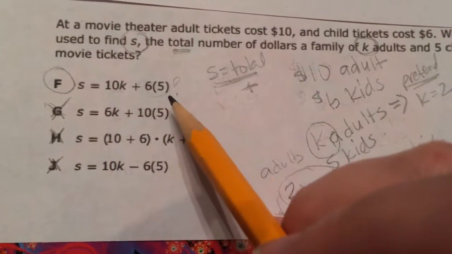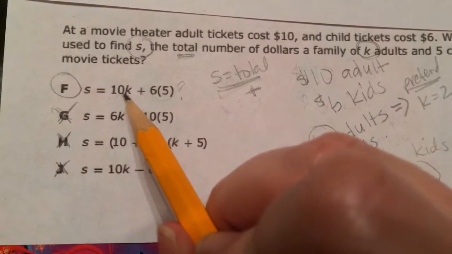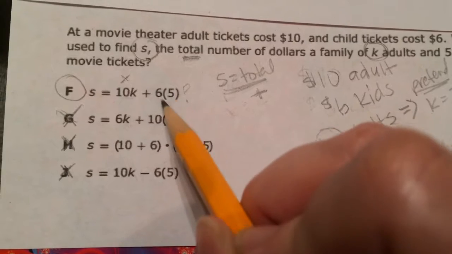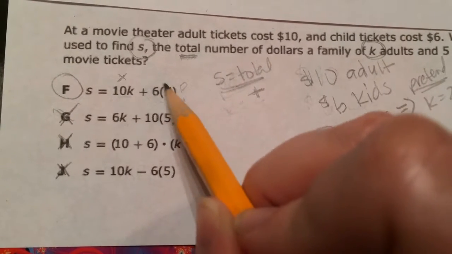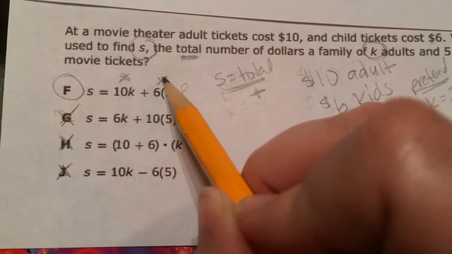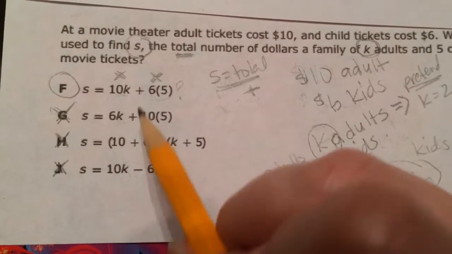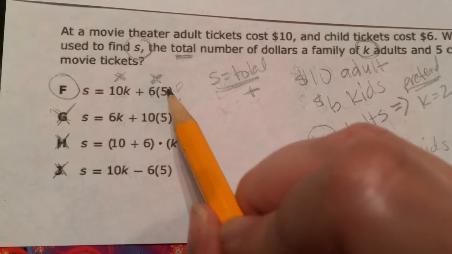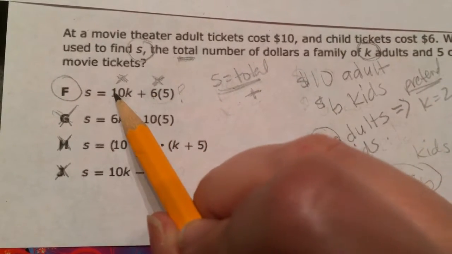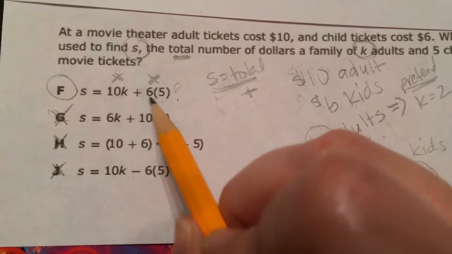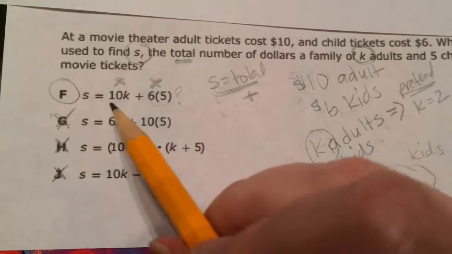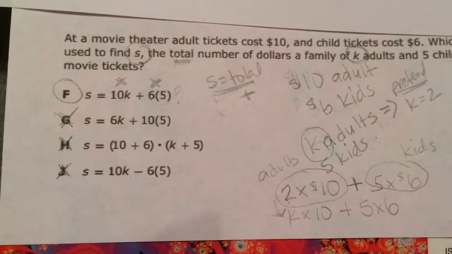And oh, now I remember. The 10 and the K together, that means multiplying. The 6 outside of the parentheses, that also means multiplying. Remember, anything weird that we see is going to mean multiplication. So the 6 outside of the parentheses and the parentheses with just 5, that means multiplication. So I'm going to do 10 times K, I'm going to do 6 times 5 and add them together. That is the same thing that I have, so that is my double check that F is the right answer.